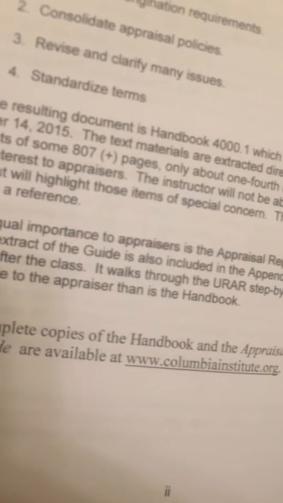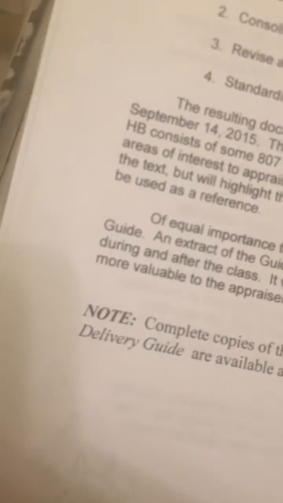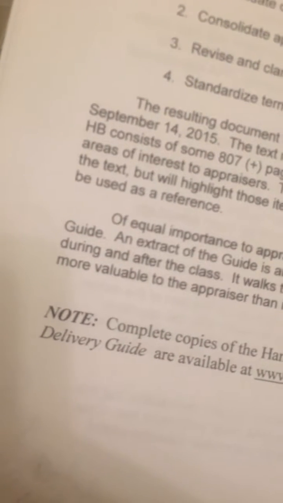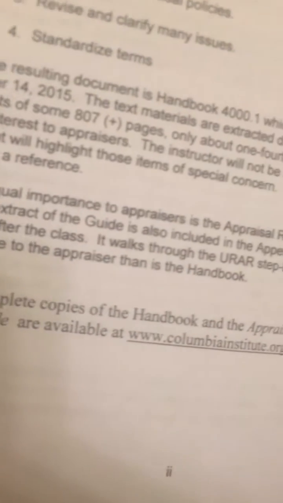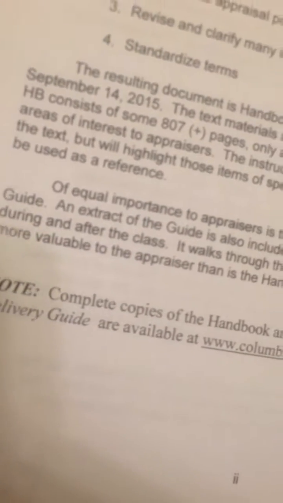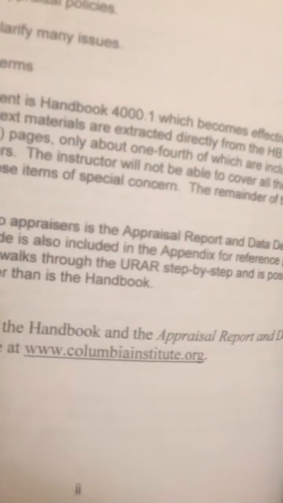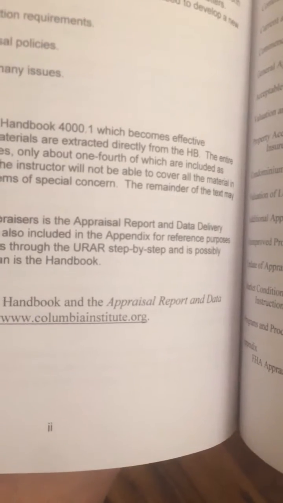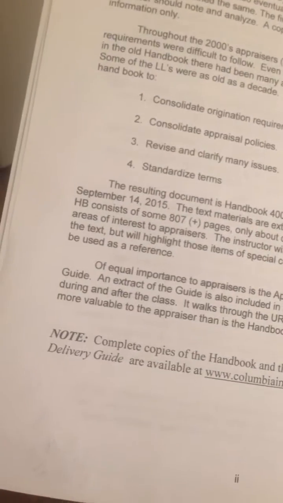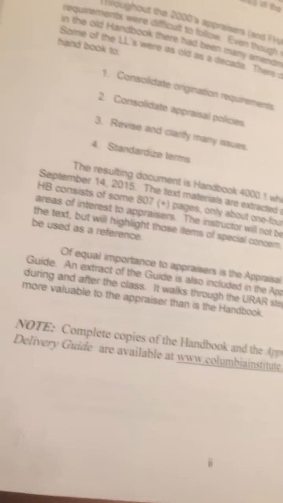Of equal importance to appraisers is the appraisal report and data delivery guide. An extract of the guide is also included in the appendix for reference purposes during and after the class. It walks through the UAD step by step and is possibly more valuable to the appraiser than is the handbook.